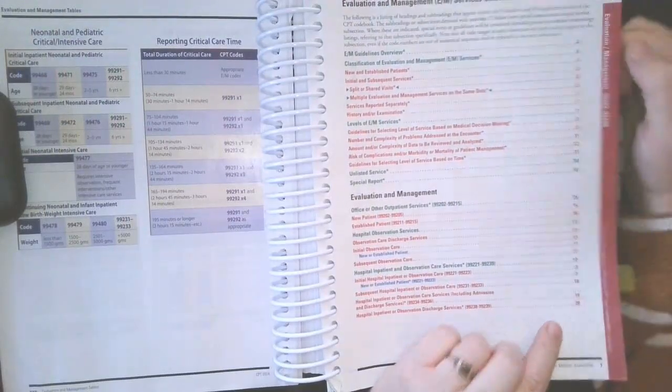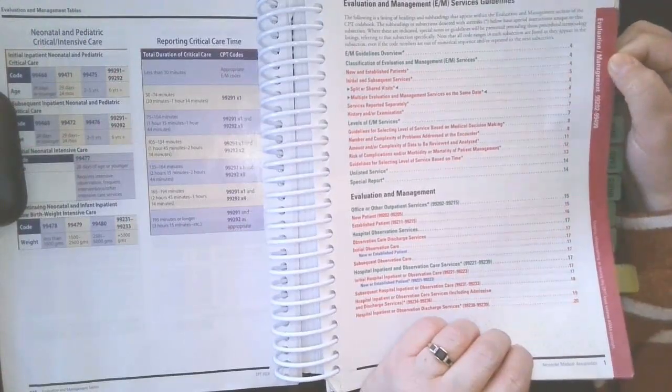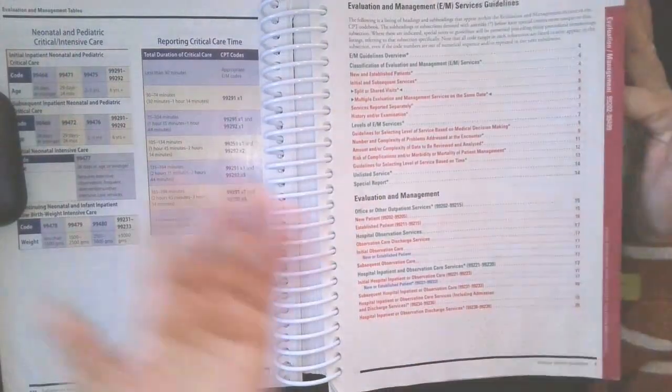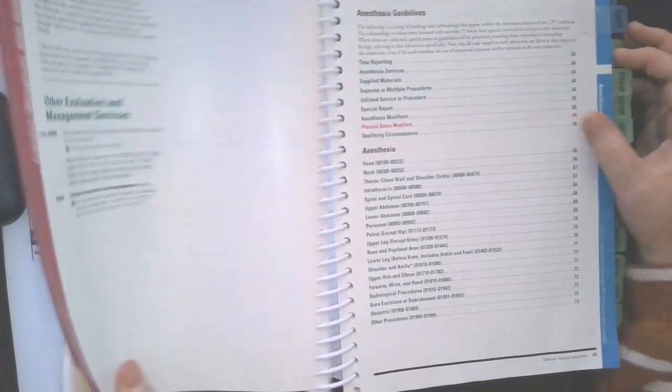But because E&M codes, evaluation and management codes, are so important, they make up an estimated 80% of all outpatient billing. They print this at the beginning of the book because it's just so important, right? So that's our first section.